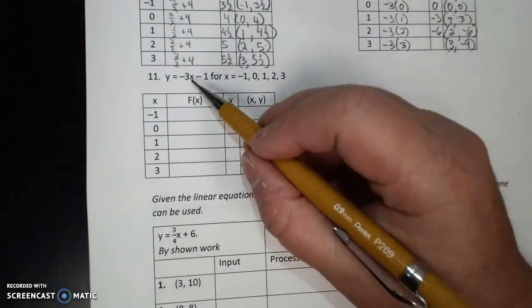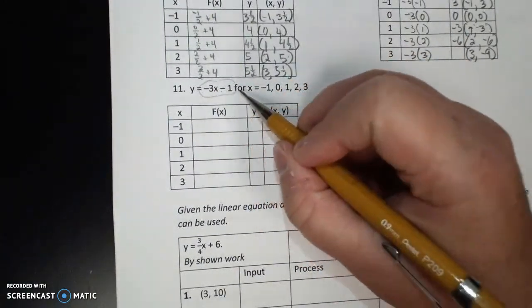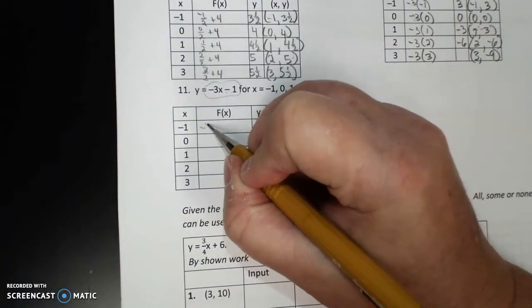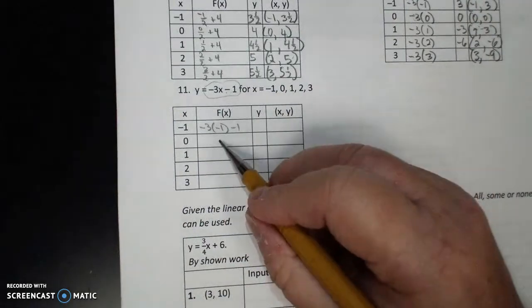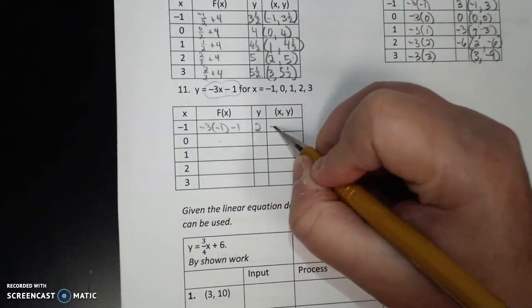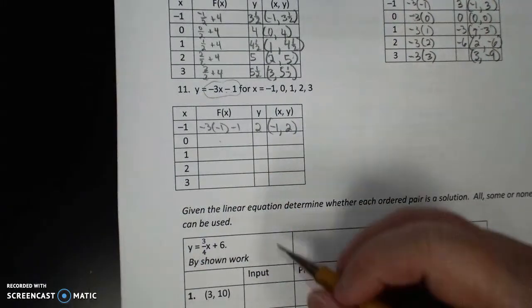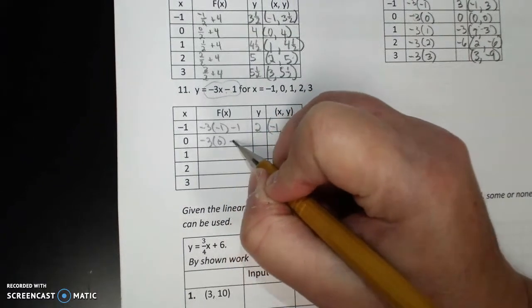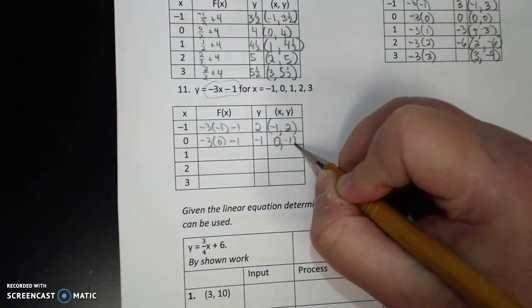So here we have -3x minus 1. There's your function, there's your inputs. I'm going to do -3 times -1 minus 1. 3 minus 1 is 2, so when I go negative 1, I get 2. 0: negative 3 times 0 minus 1 is negative 1. (0, -1).